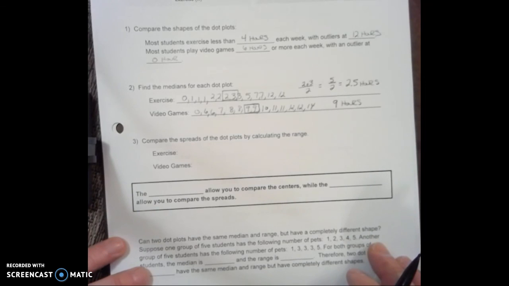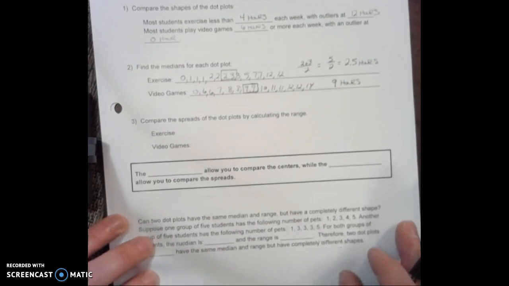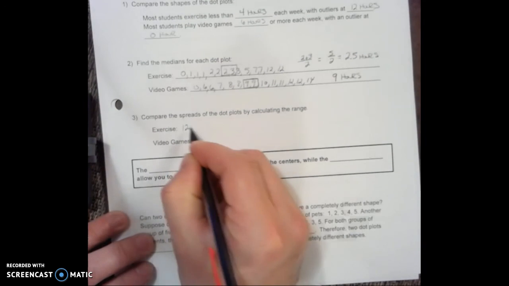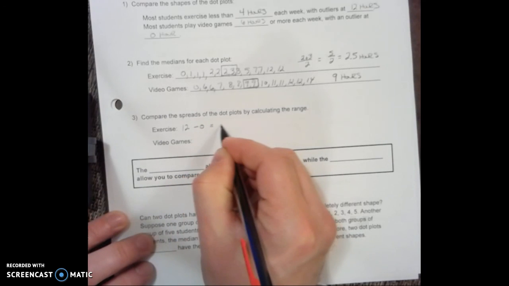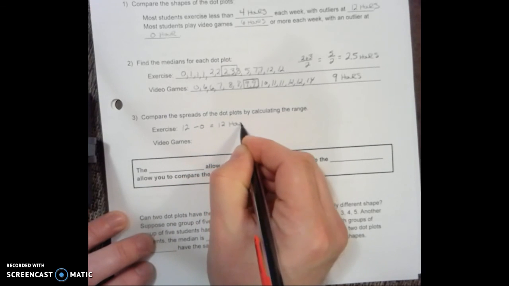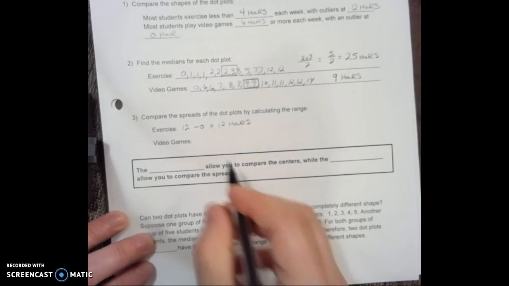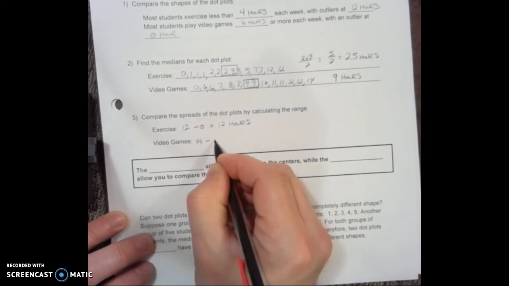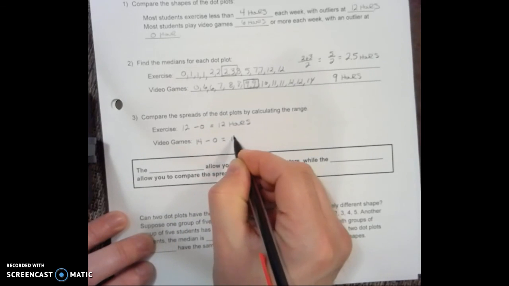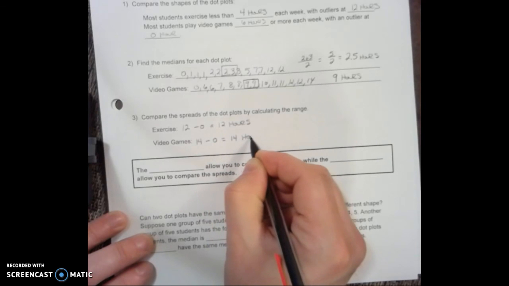In question number 3, they want us to compare the spreads of the dot plots by calculating the range. For exercise, the maximum is going to be at 12 hours, and the minimum is at 0 hours, giving us a range of 12 hours. For video games, the maximum is at 14 hours, with a minimum of 0 hours, giving us a range of 14 hours.